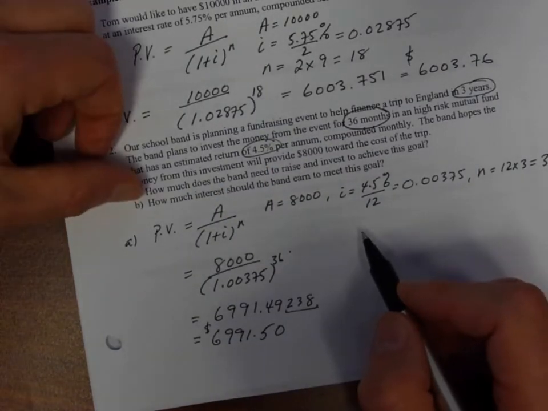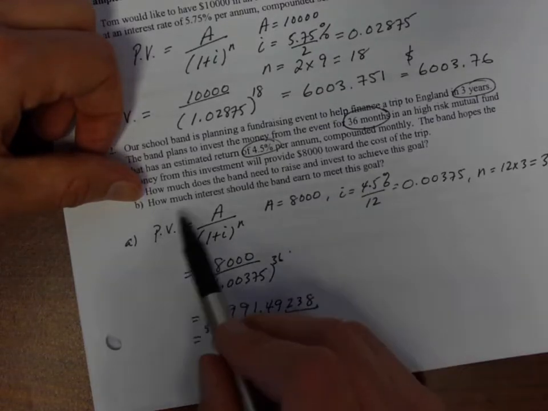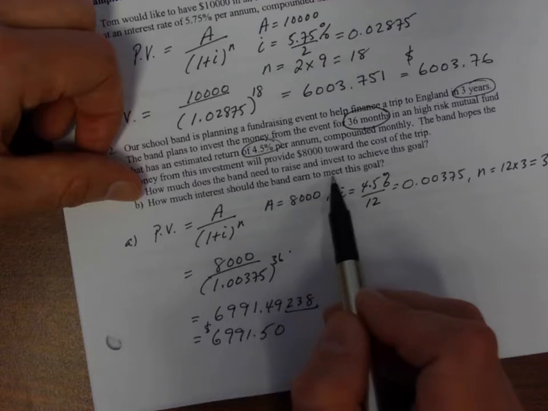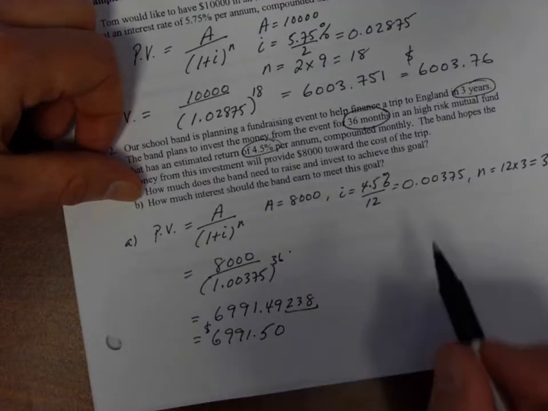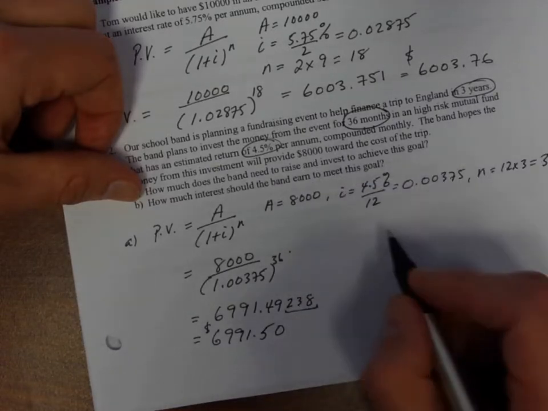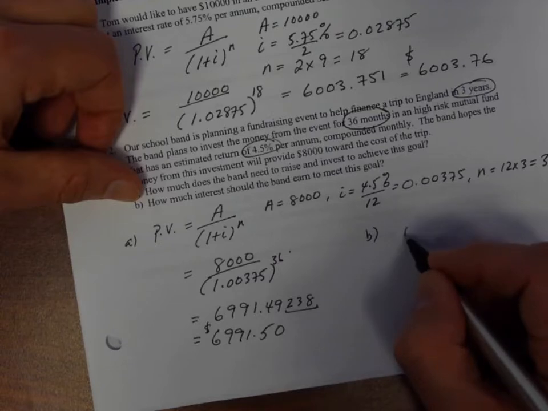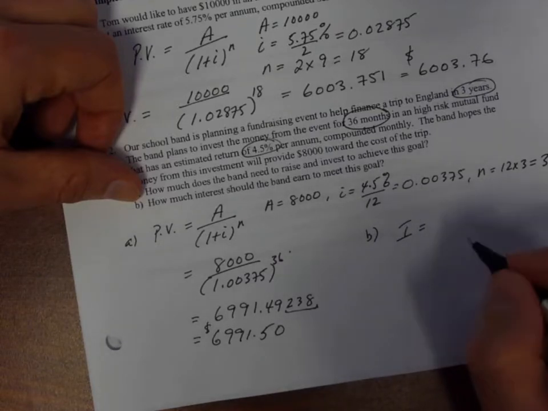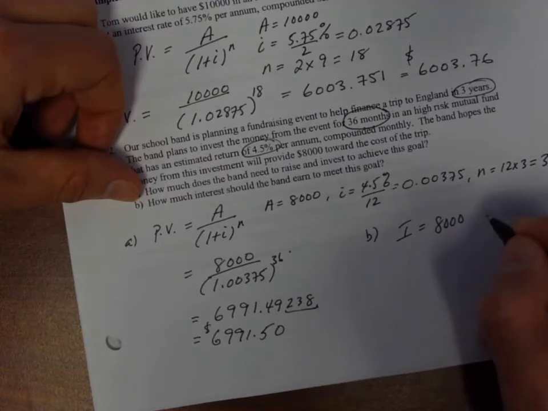Okay, so B, how much interest would the band earn? How much interest should the band earn to meet this goal? Well, if this is what they're depositing now, and if they want 8,000 in 3 years, then the difference must be the interest. So the interest must be the amount that they want minus the amount that they deposit.